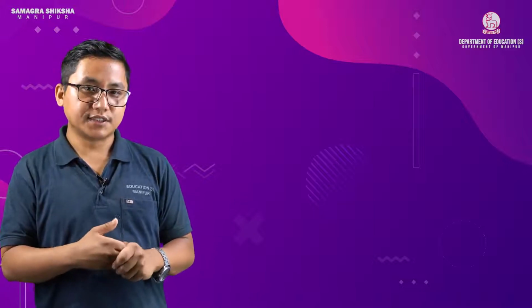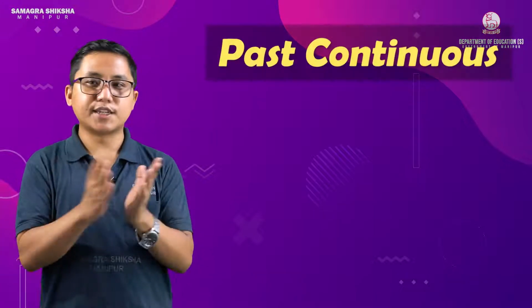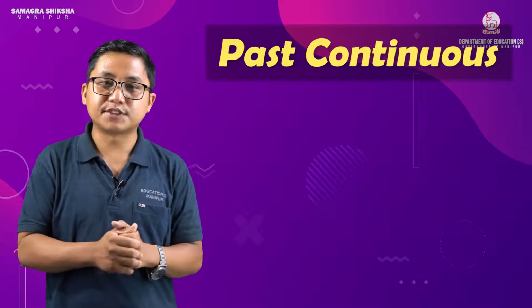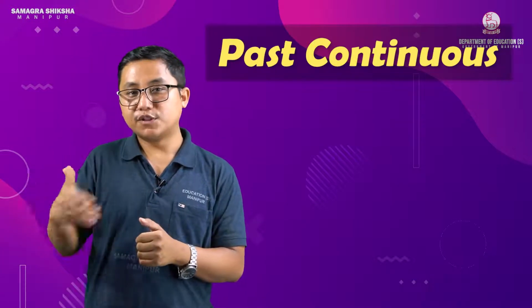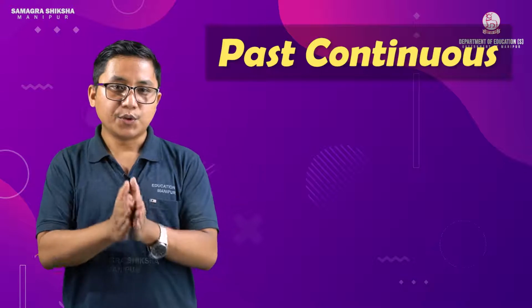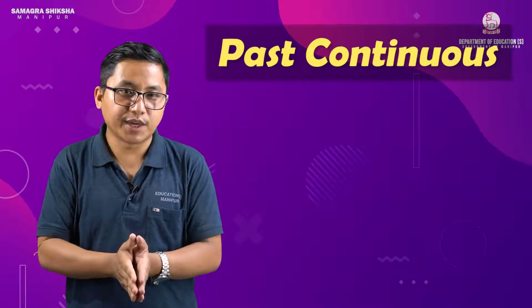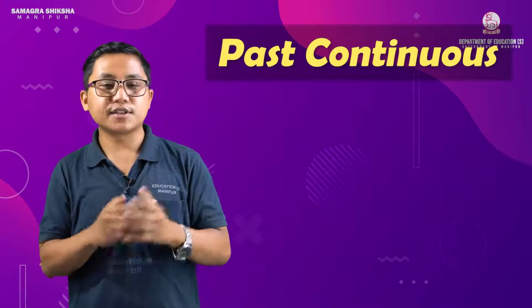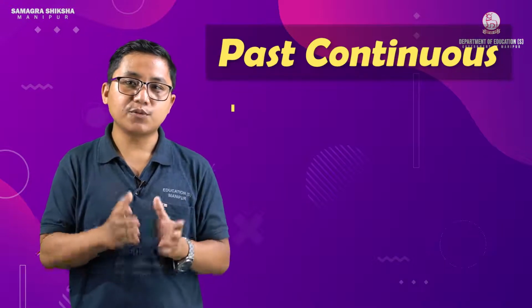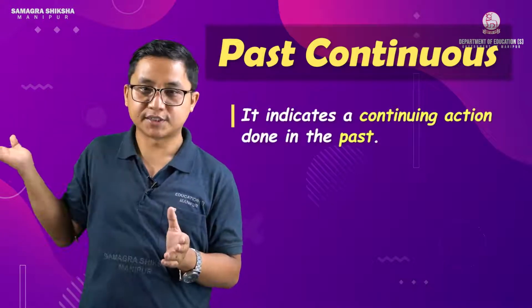Then comes past continuous. Past continuous, as the name says, is like present continuous. Present continuous has a continuing action. Here also we are going to discuss a continuing action. Past continuous actually tells about a continuing action which happened in the past.